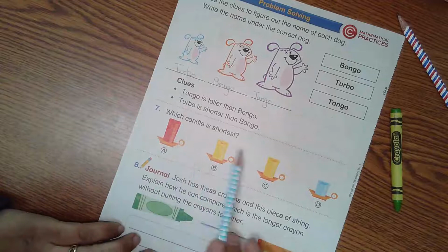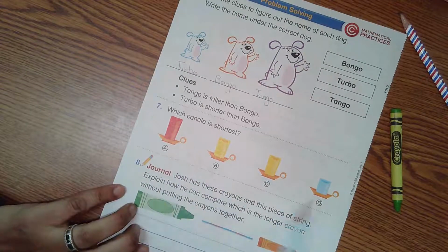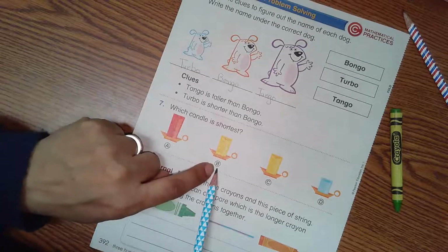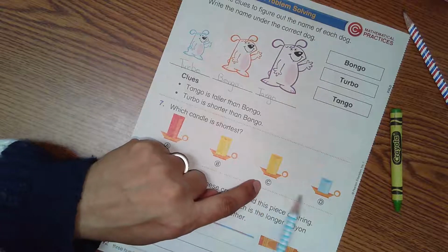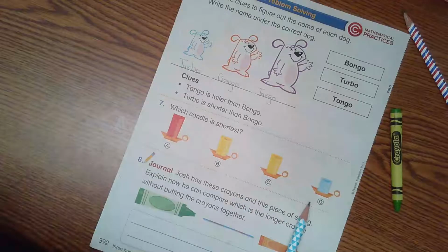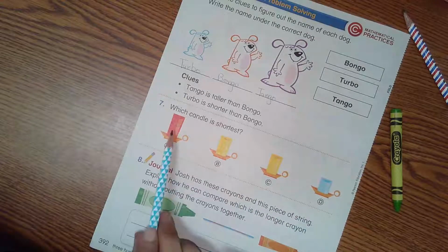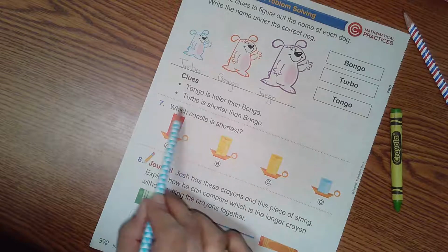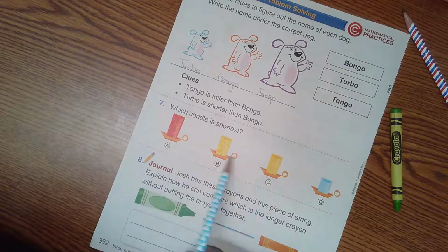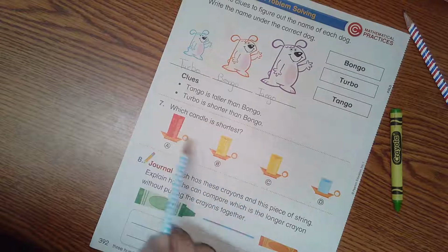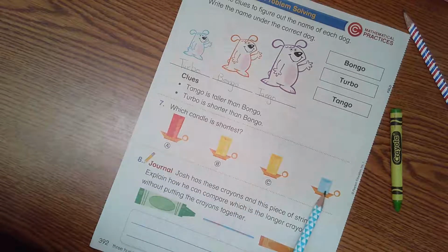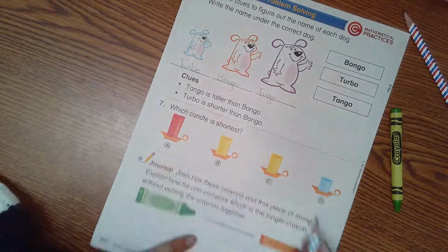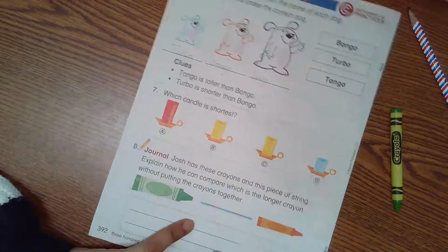Which candle is shortest? We have 4 candles. Orange one is A, yellow one is B, another yellow one is C, and the blue one is D. So which one is the shortest? I can see this is the longest, and comparing with the yellow one, this is longer than the yellow one, and the blue is shorter. So which one is the shortest? The blue candle. Very good. Let's circle the blue.